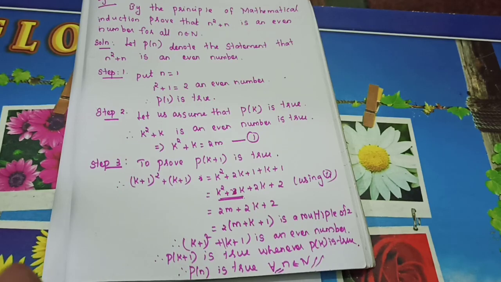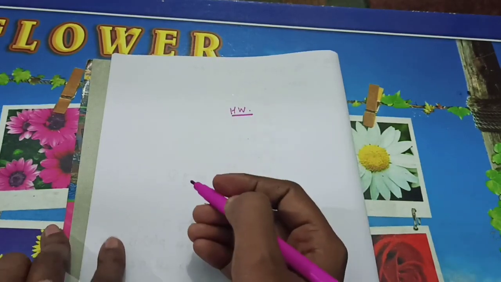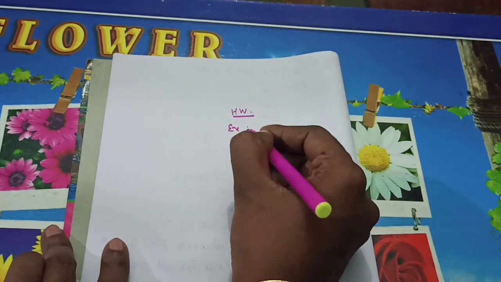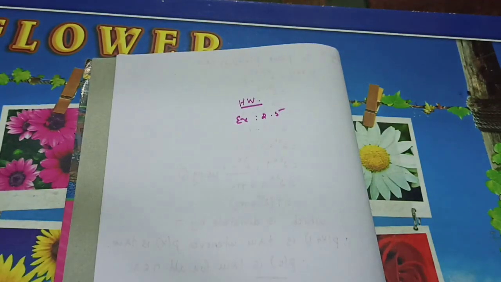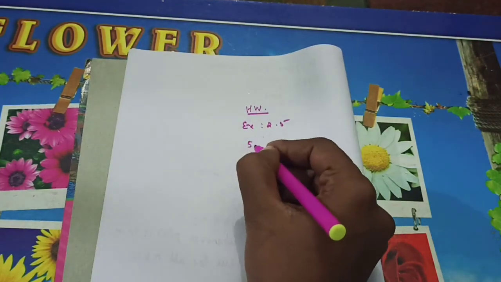So let's move to the exercise problems. In the exercise, 9 problems are there. The first problem I gave as homework for you. I hope you all completed. Now it's time to give the homework. Afterwards, the remaining we will continue. So all of you take down your books. Note down the homework first. Take down your book, Exercise 2.5. Homework is problem number 5 and problem number 7.